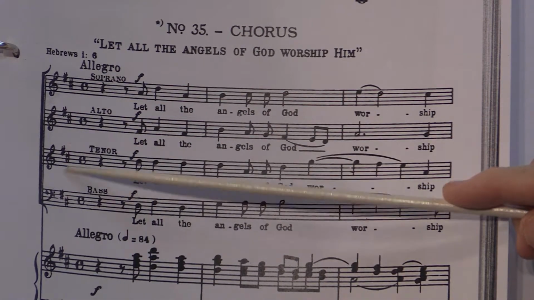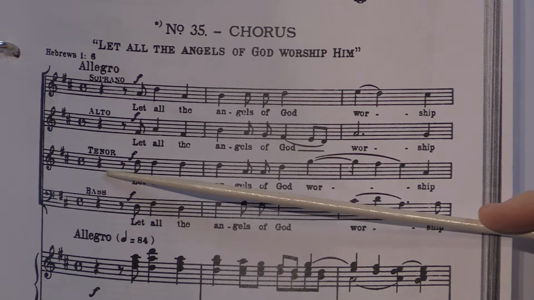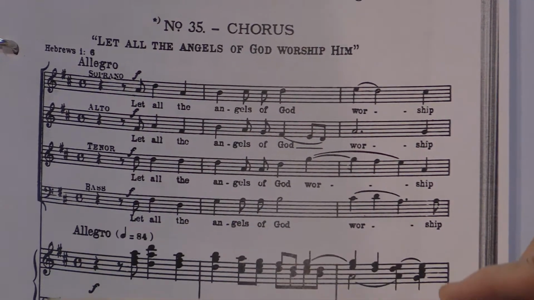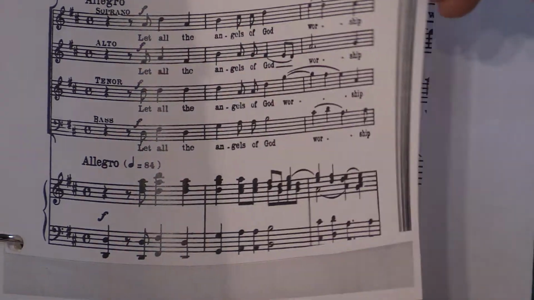This is the bass clef. All of the others are singing off the treble clef, including the tenor. Tenors can sing pretty high, as you know, and this is the piano part. Let's move on from here.